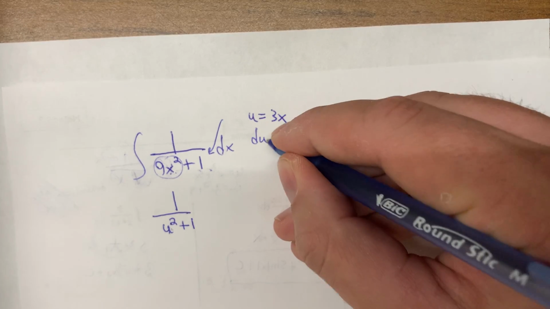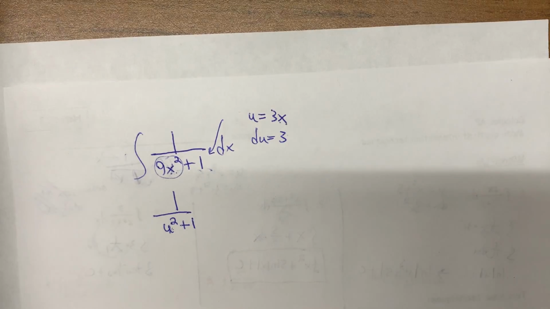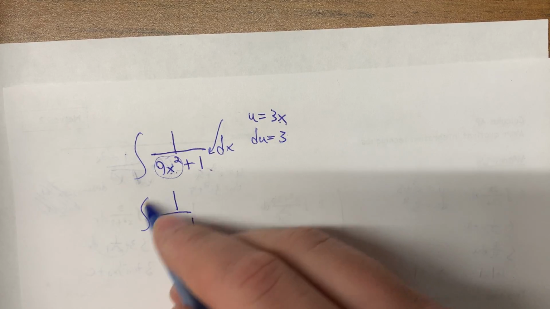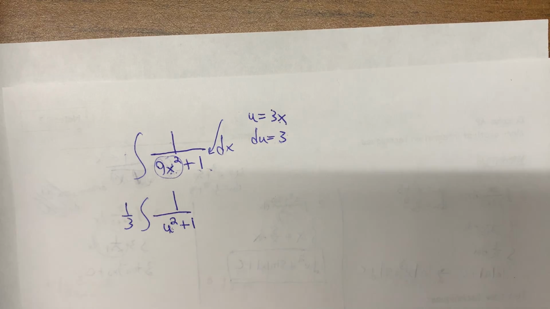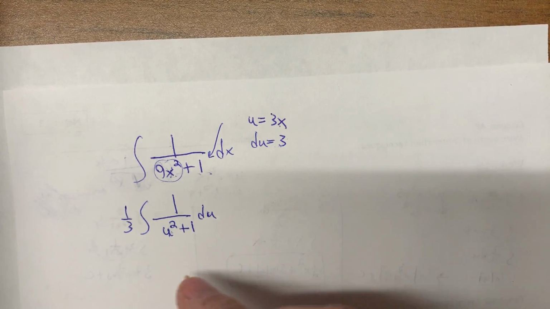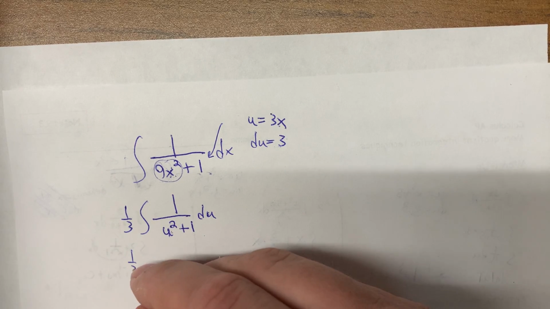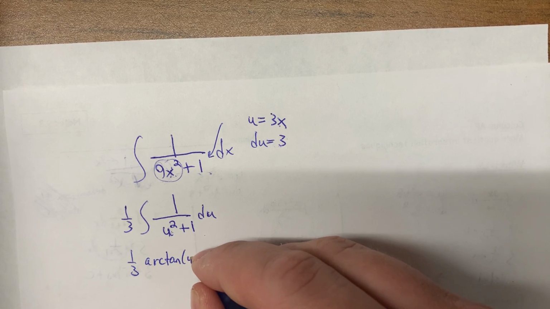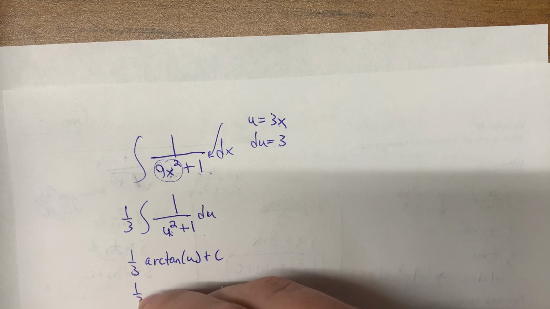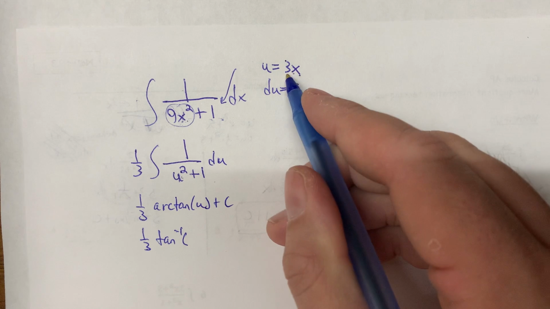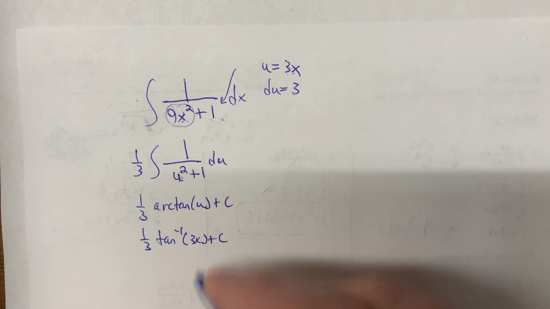Now, du here is 3, the derivative of 3x is 3, and so we'll always have to divide by the du. There's no number on top here, so I'm just going to bring the 1/3 to the outside. 1/3 integral of 1 over u squared plus 1 du. And so now I can actually do this. This is 1/3 arctangent, or I could put tangent inverse, of u plus c. So 1/3, I'm going to put tangent inverse just so we can see both ways, and u was 3x, plus c.